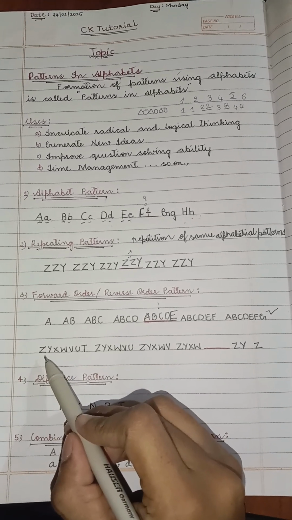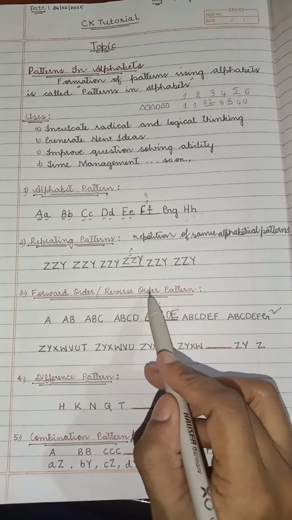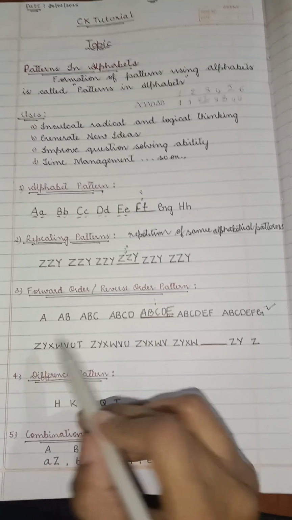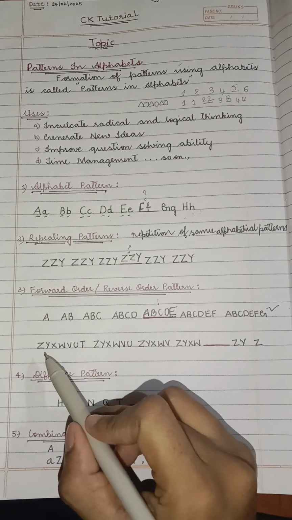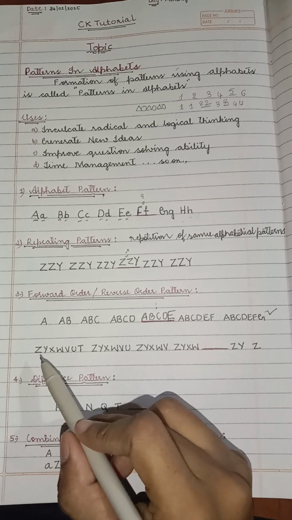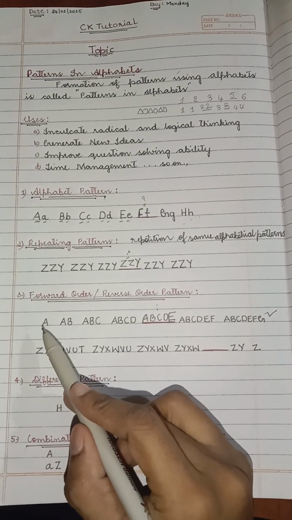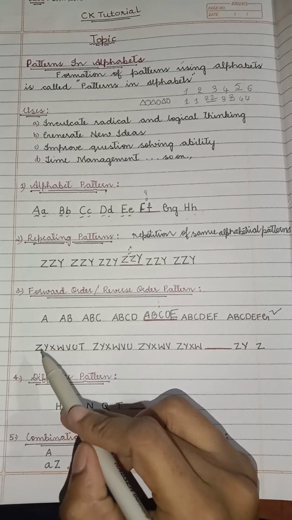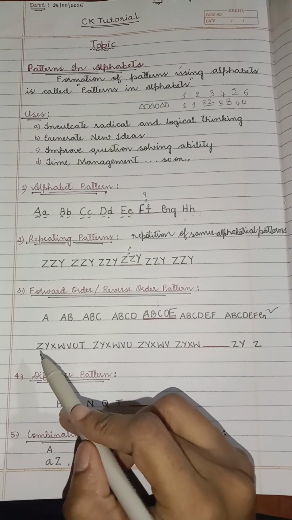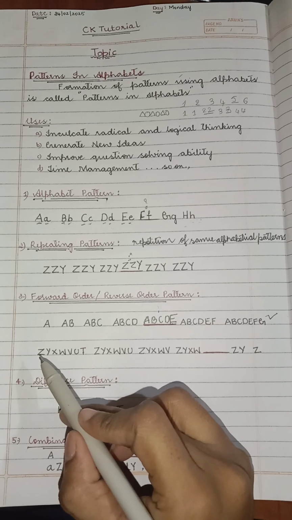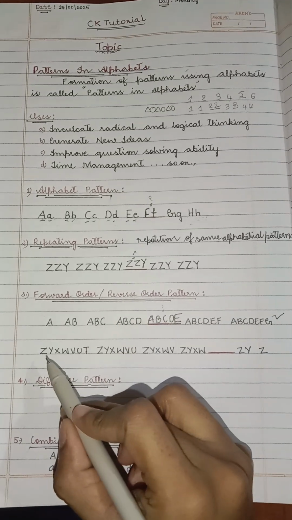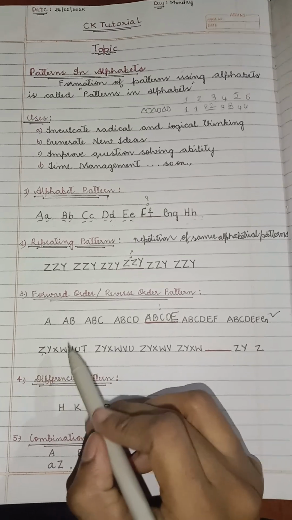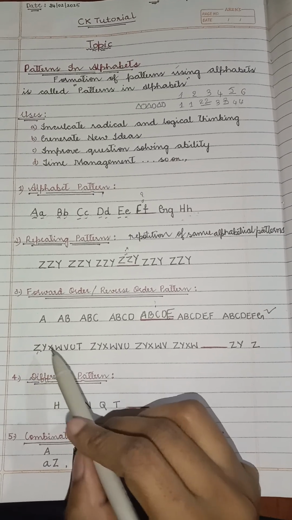Next, reverse order pattern. What is the reverse order pattern? Reverse order pattern is the reverse sequence of English alphabets. The English alphabets start from A and end with letter Z, so the reverse order starts from letter Z. So let us see how the reverse order pattern looks.